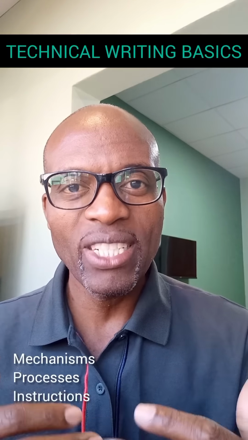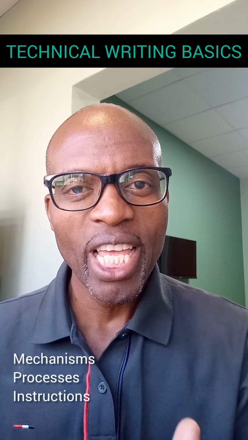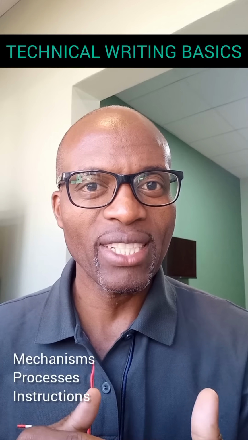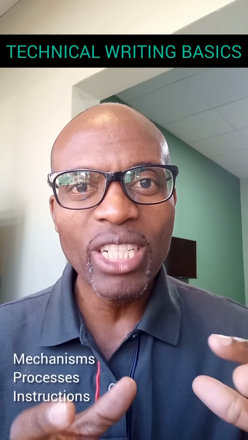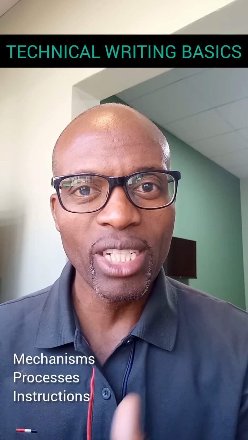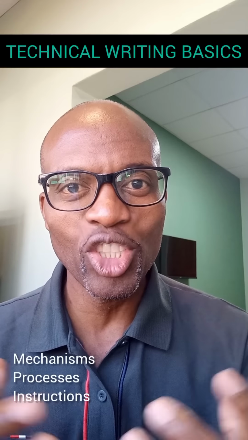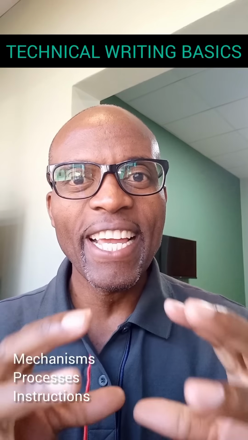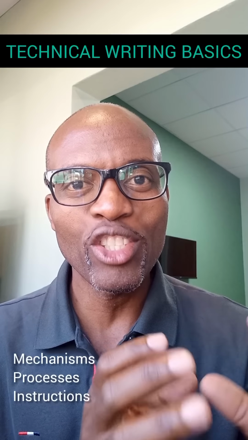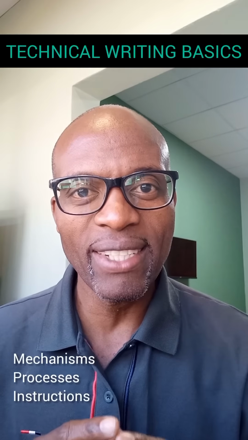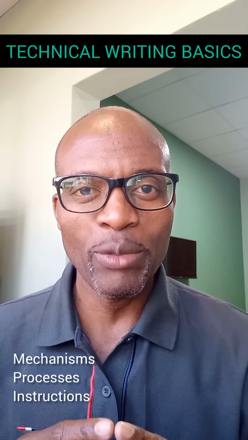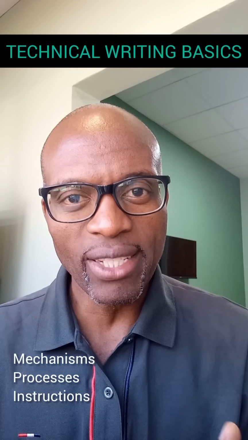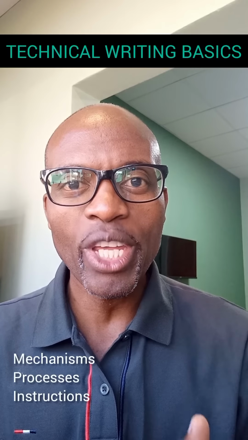For example, what is the process? You have to define the process. Who or what performs the process? When and where does the process happen or occur? Under what conditions does this process occur? You also have to state the functions, the purpose of this particular process. So that is the introductory part of a process description. Those questions need to be answered. In the body of your process description, you are going to now talk about the steps of the process in the way in which they occur.